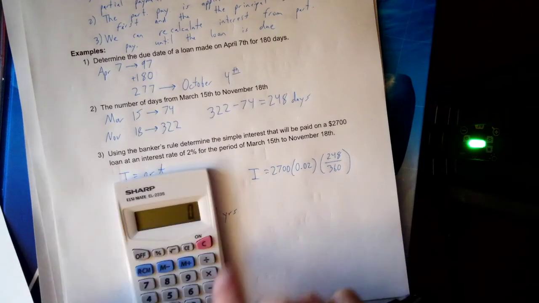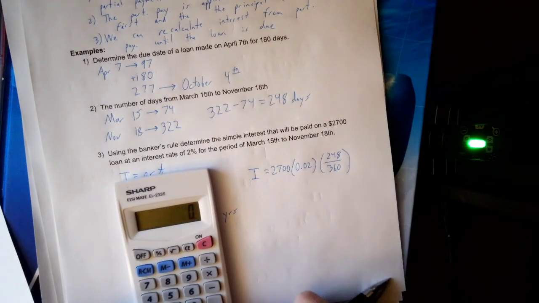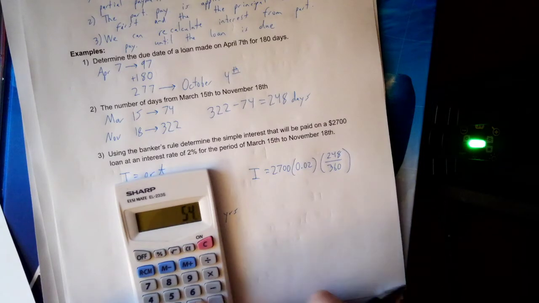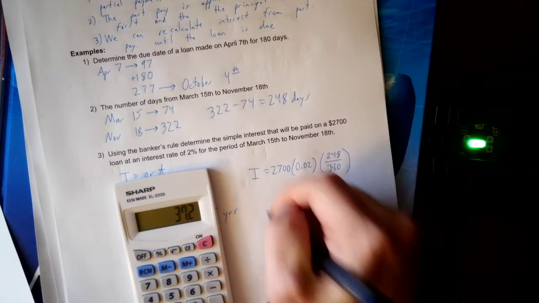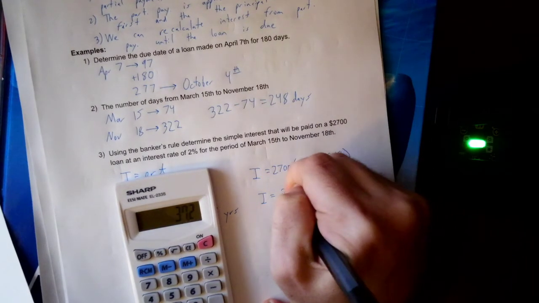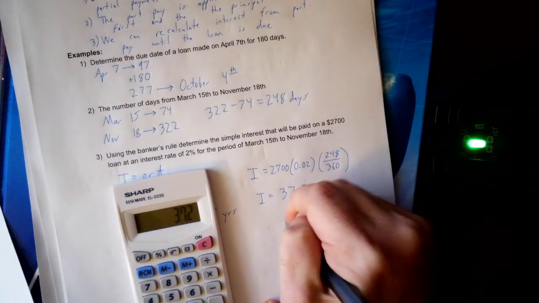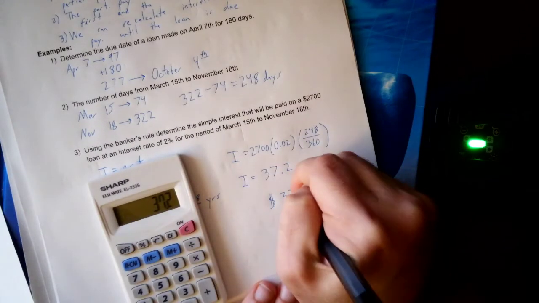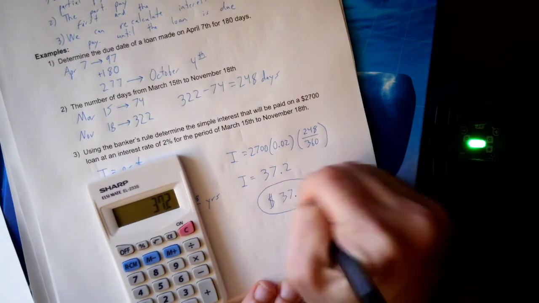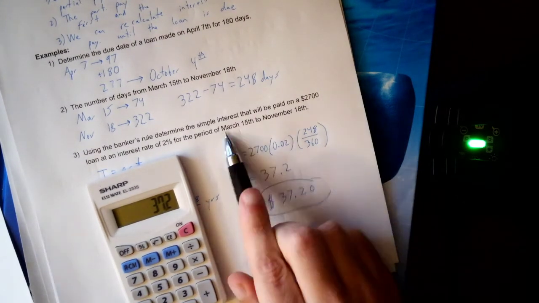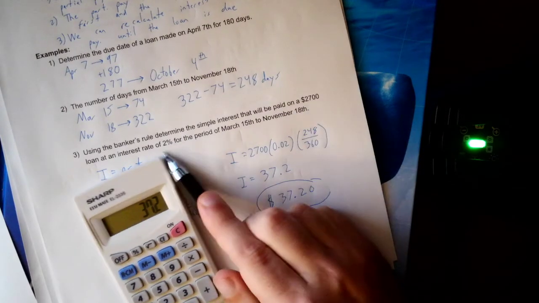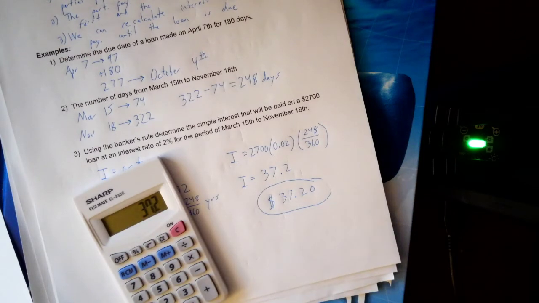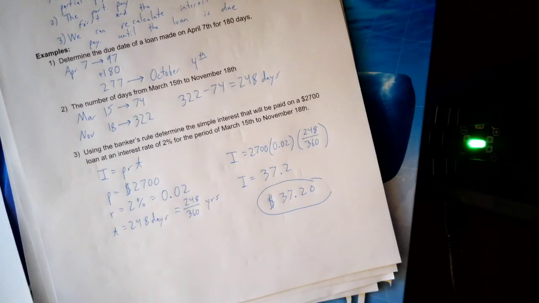So when I multiply, I'll have 2,700 times 0.02 times 248 divided by 360, which gives me that the interest is equal to 37.2, which remember as money would be $37.20. So the interest on this loan from the 15th of March to the 18th of November at $2,700 and a rate of 2% is $37.20. We can calculate loans with random values.